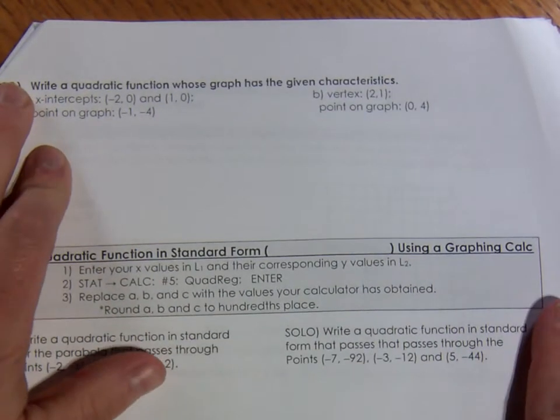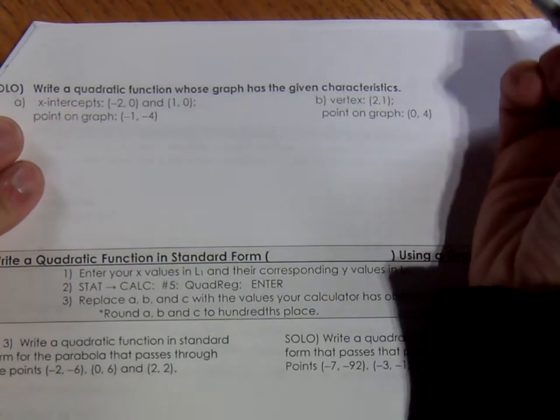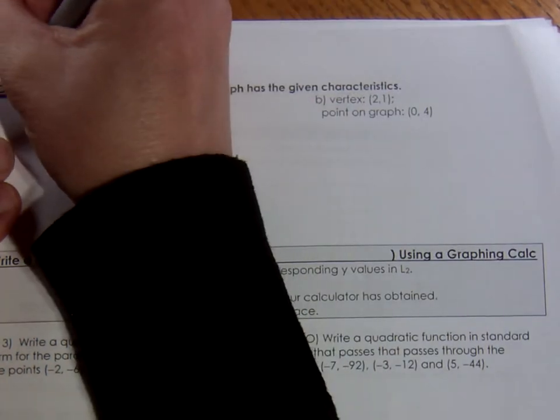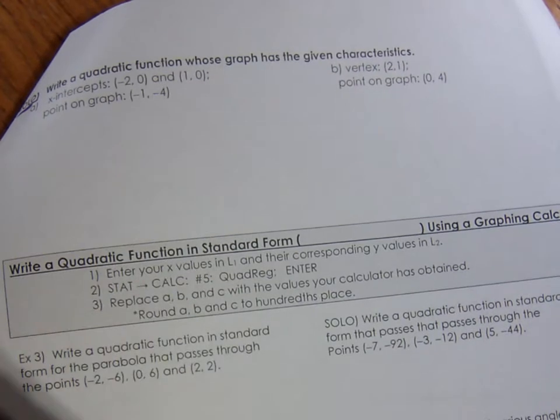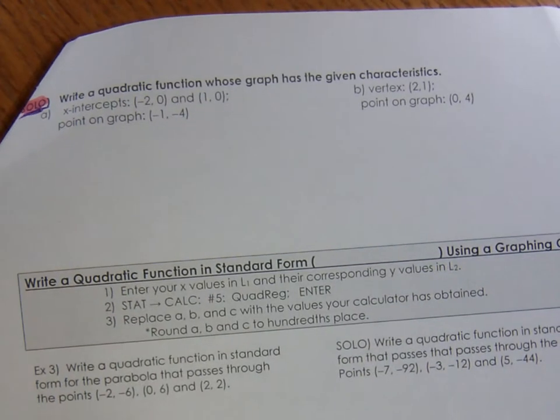So for this problem, it says, write a quadratic function whose graph has the given characteristics. So this is our solo question, and this is what I would like you to have ready to go for the next time I see you in class. I want you to try those problems that we just did on your own.